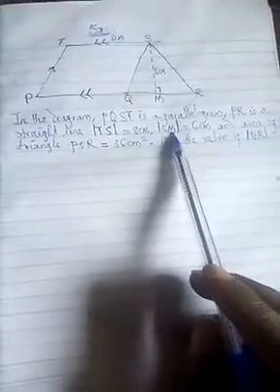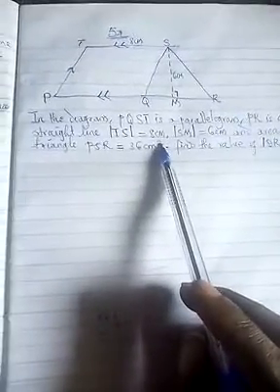PR is a straight line. Then length TS is 8 cm, while length SM equals 6 cm, and area of triangle PSR equals 36 cm square. Find the value of length QR.